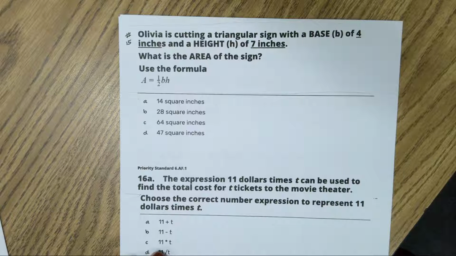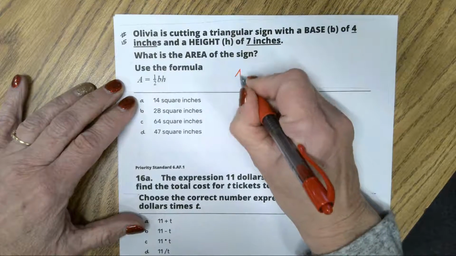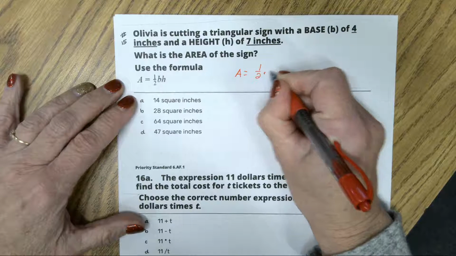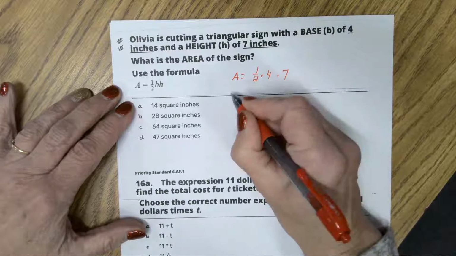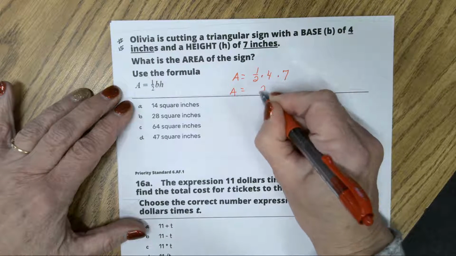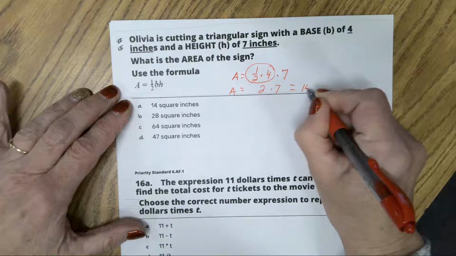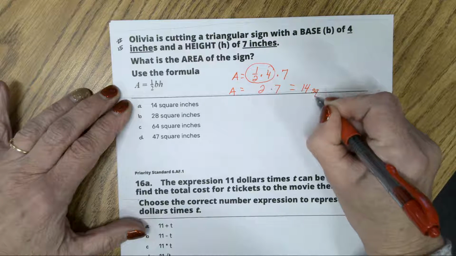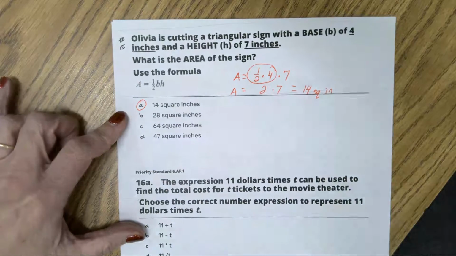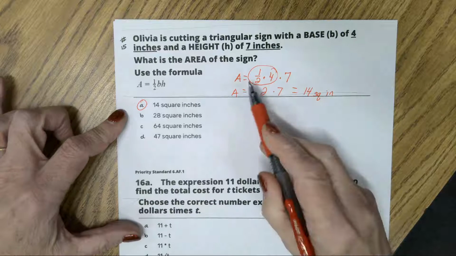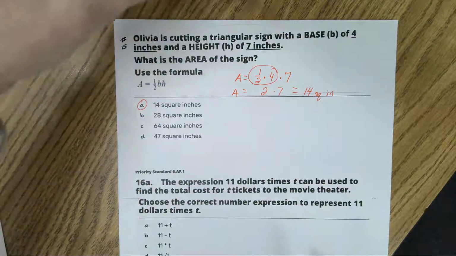What is the area of the sign? Use this formula. To find the area, it's going to be 1/2 times 4 times 7. Half of 4 is 2, times 7 equals 14 square inches, or inches squared. Is that a choice? It is choice A. So remember, when you multiply, half of 4 is 2, and then 2 times 7 gives you the answer of 14. It's a pretty friendly formula.